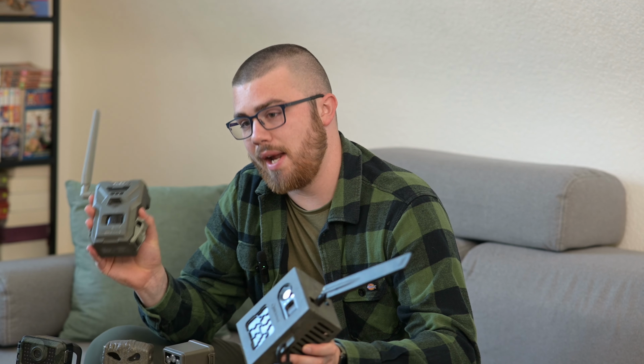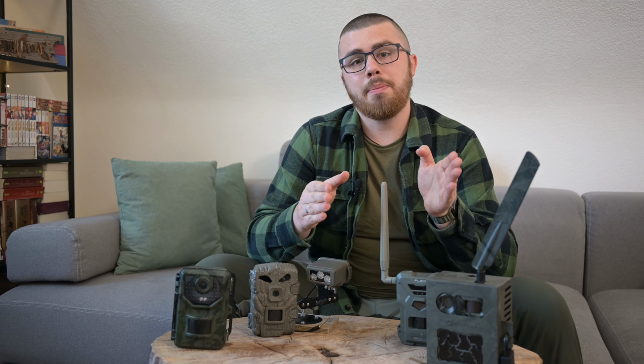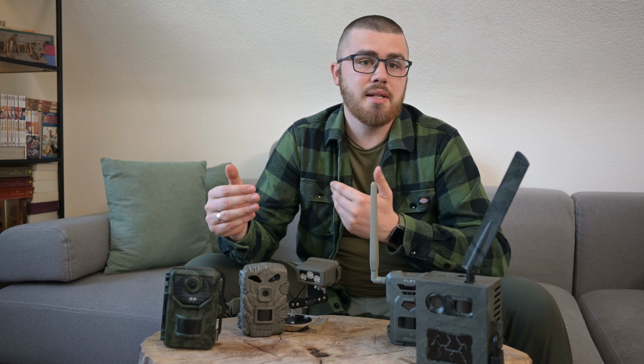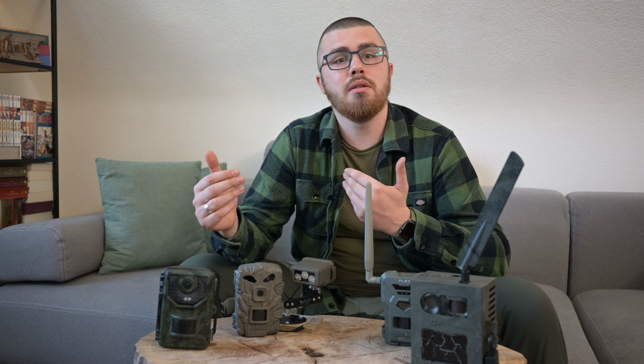Moving on to the wireless trail cameras. Unfortunately, I actually have those two here from two of my projects, because normally I have them in use 24/7. As the name suggests, these are equipped with a SIM card and can send you images and, in some cases, video in real time to your phone.